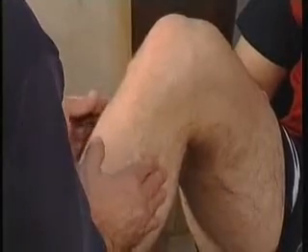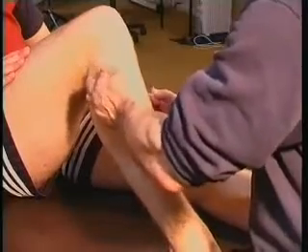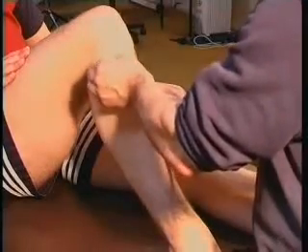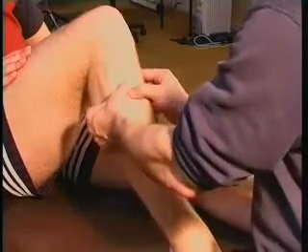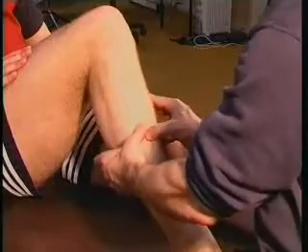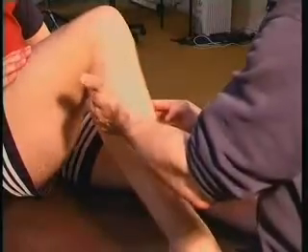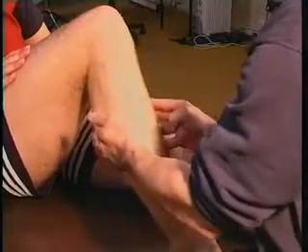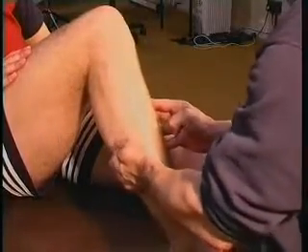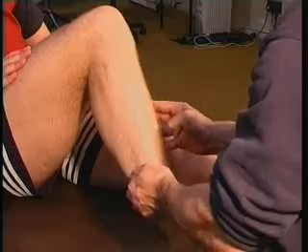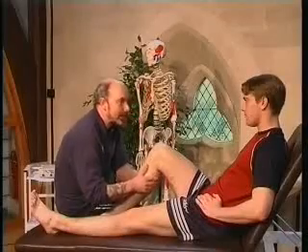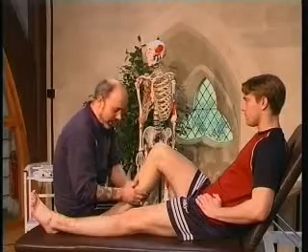And then the soft tissue structures are palpated, examining the anterior compartment, which includes tibialis anterior, and the long extensors. The lateral compartment and the peroneal muscles, and finally the posterior compartments with their deep and superficial musculature, the deep flexors, tibialis posterior, gastrocnemius and soleus muscles.